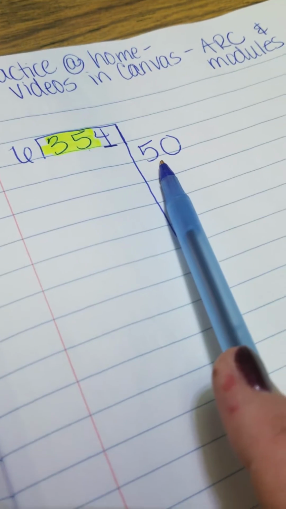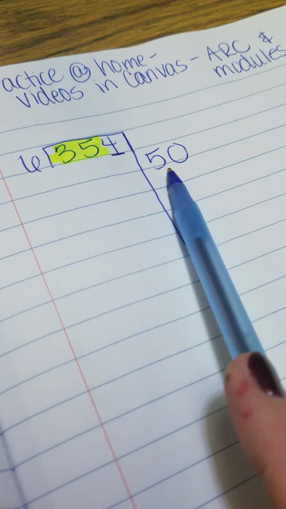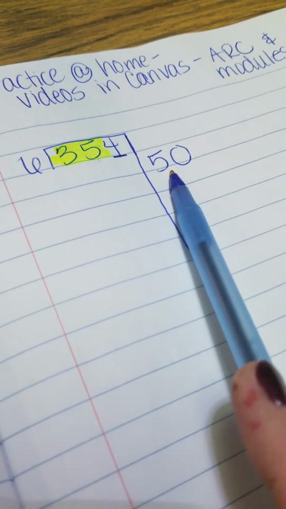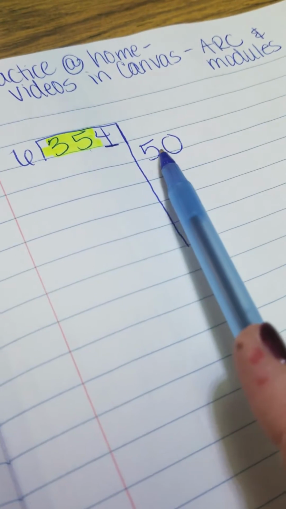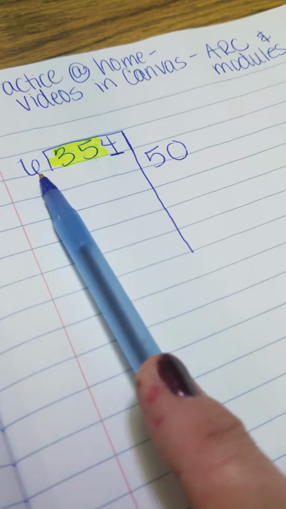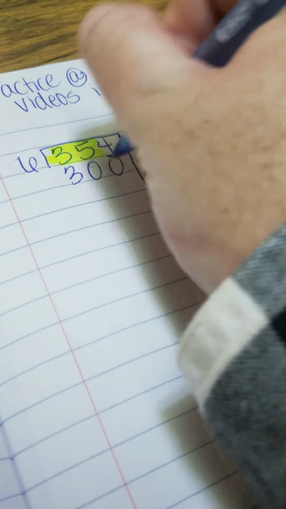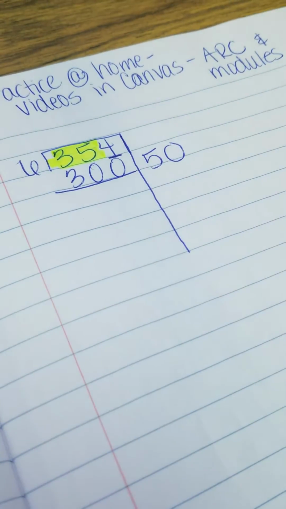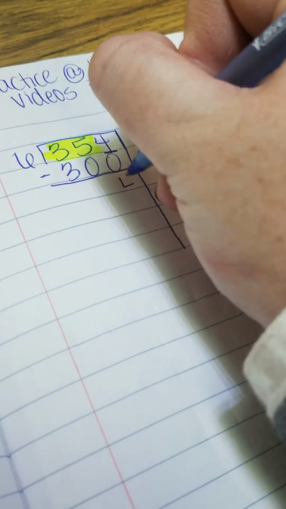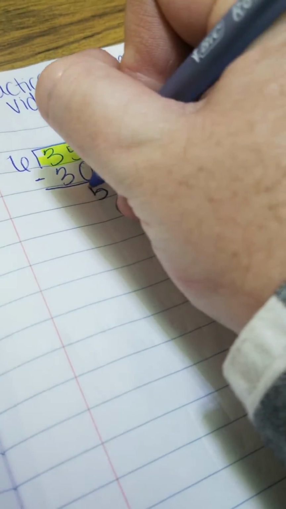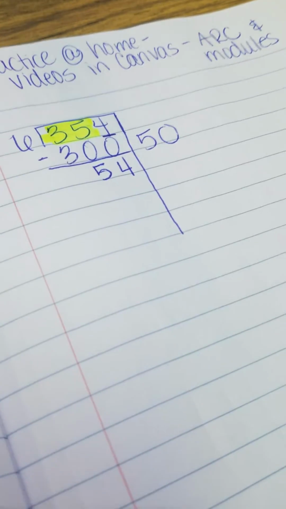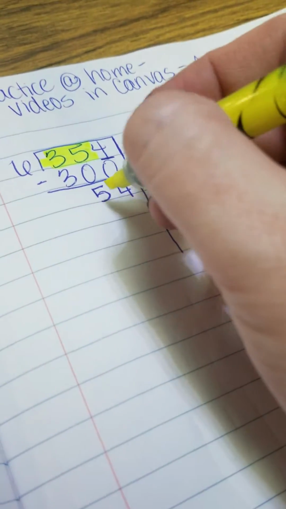My next step is to go and do what? Subtract. No, not subtract. Multiply, Noah. So I say what? 50 times 6 is 300. And now I do what, Logan? Subtract. Subtract and see if you get the same thing as me. Did you get the same thing as me? Yes. Good.